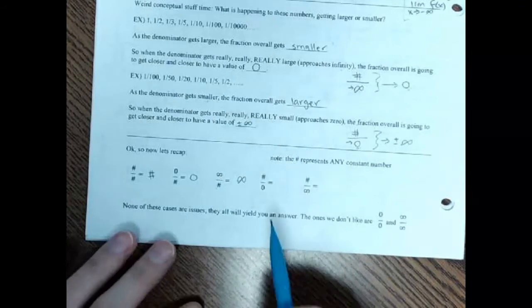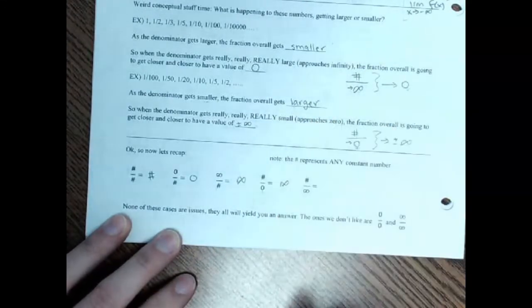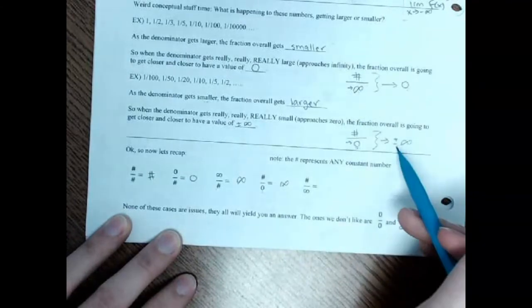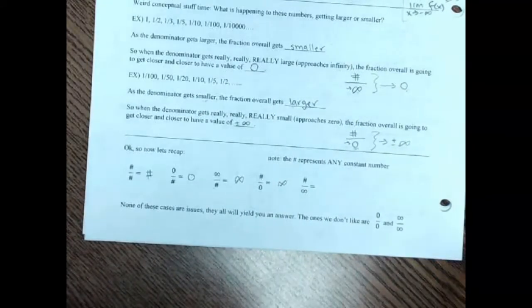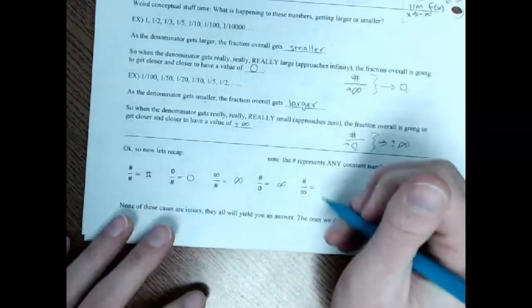And then here, if you have a denominator that gets really small, the fraction overall is going to get really big. Remember, you would watch out for the plus or minus, but here I'm just assuming that everything's plus. And then for this last one, if you have a number on the top, and the denominator gets really big, the fraction overall gets really small.